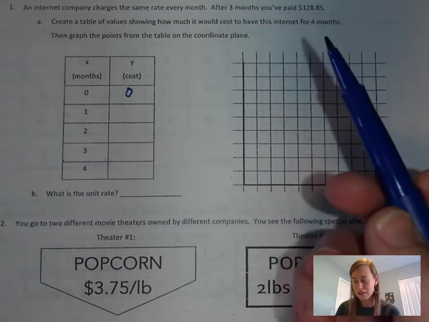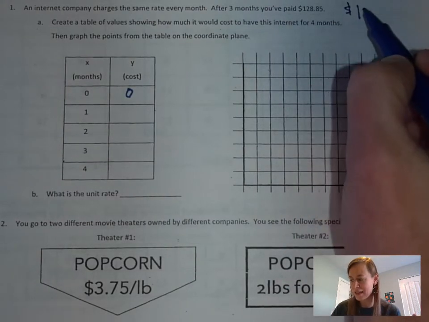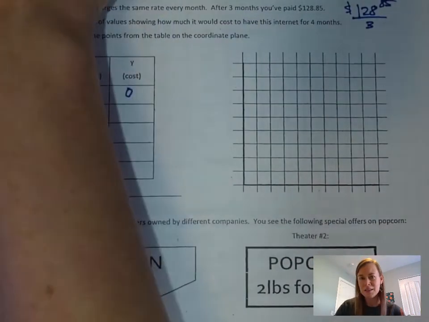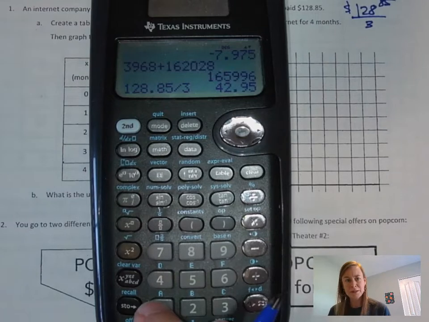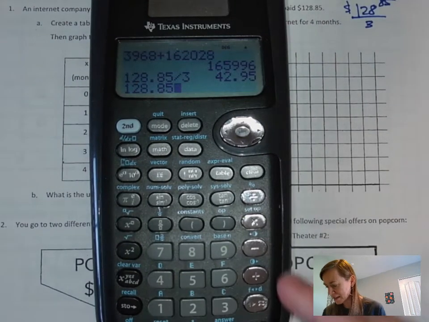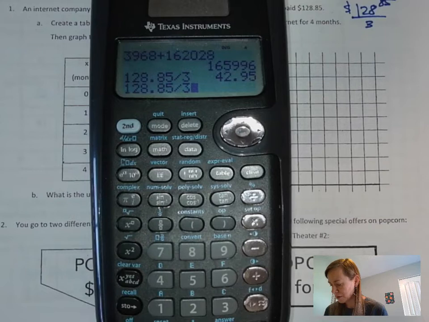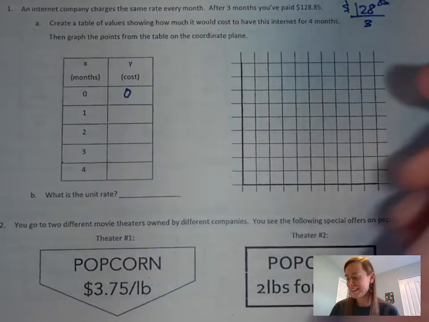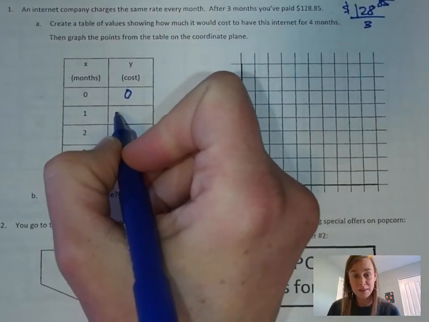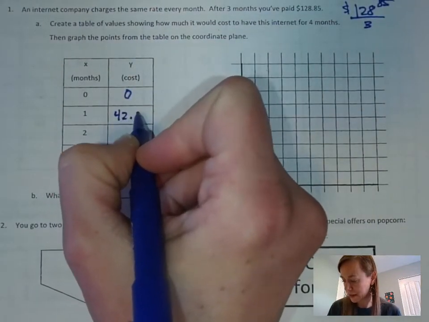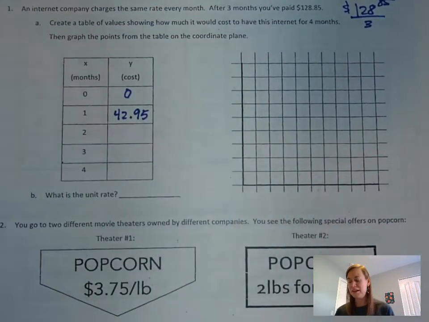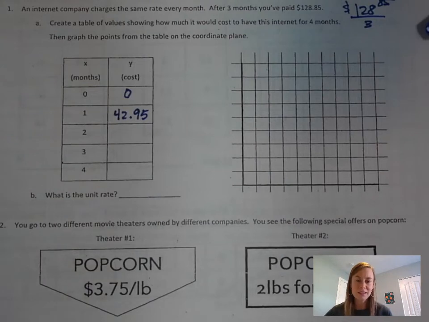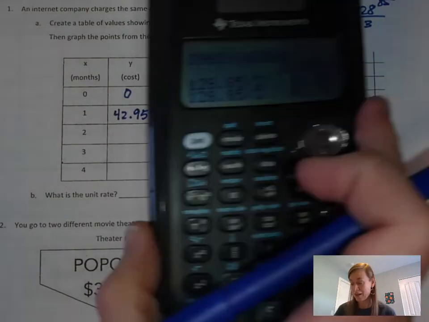What operation are we going to need to do here? I think it sounds like we're going to need to divide the $128.85 by 3, right? So let's grab our calculators and do that. So I have $128.85 divided by 3 for the 3 months. And we're going to get $42.95. So let's just write that right here for 1 month. $42.95. All right, cool. So if it's $42.95 for 1 month, how much is it going to be for 2 months? It's going to be 2 times $42.95, right?